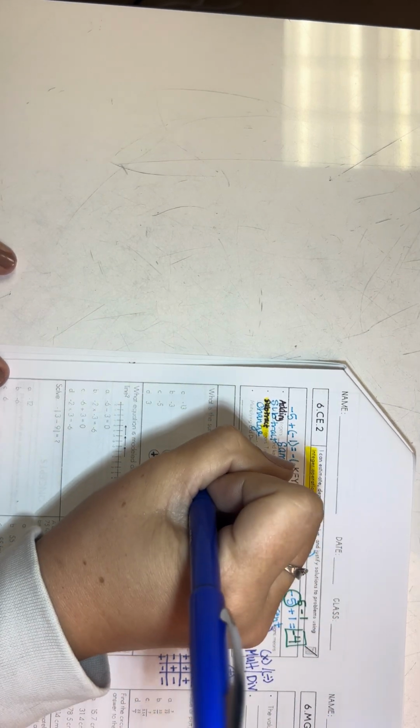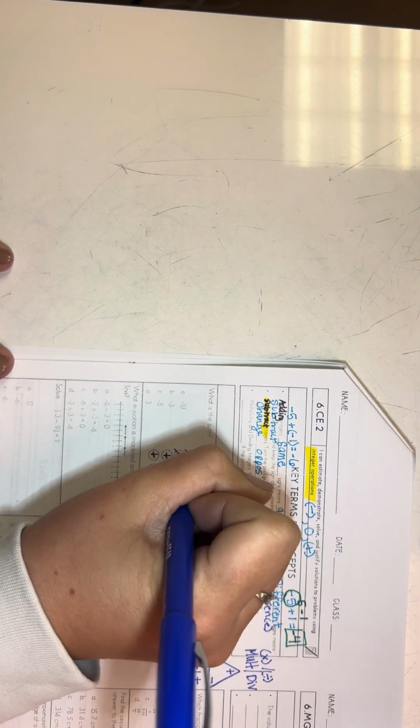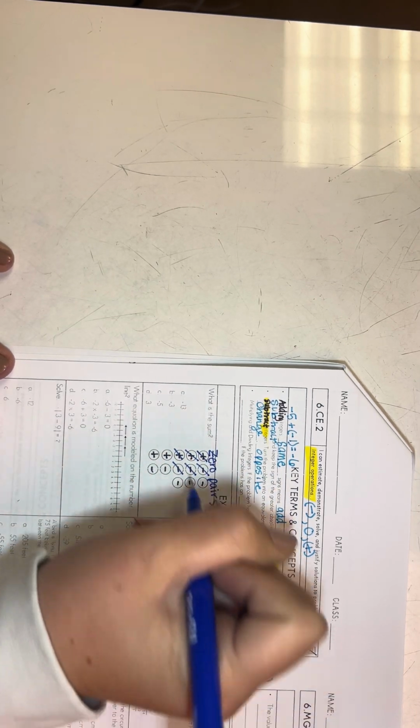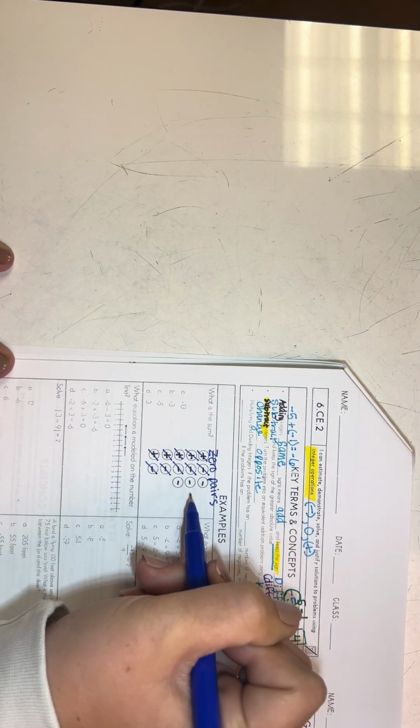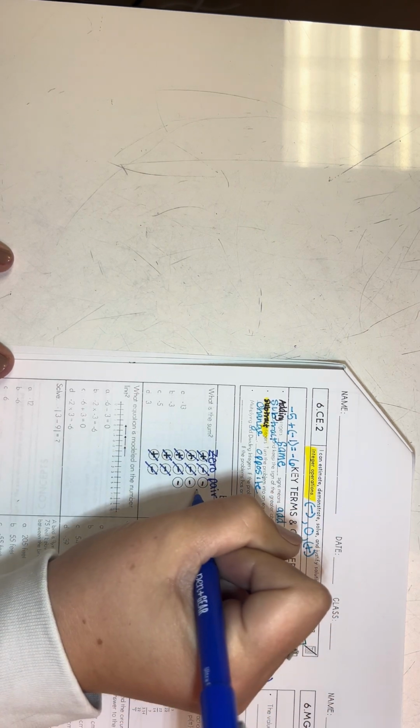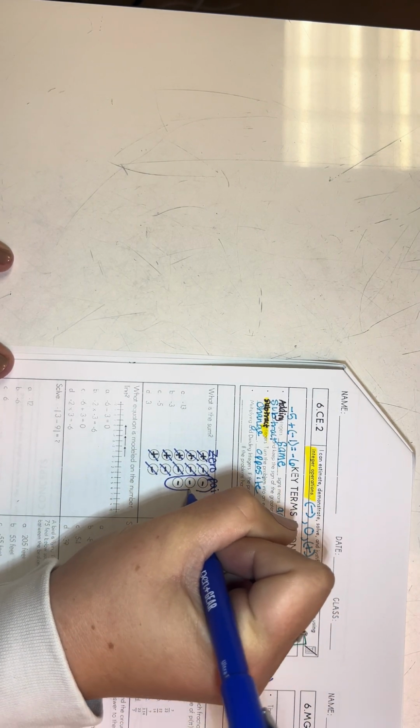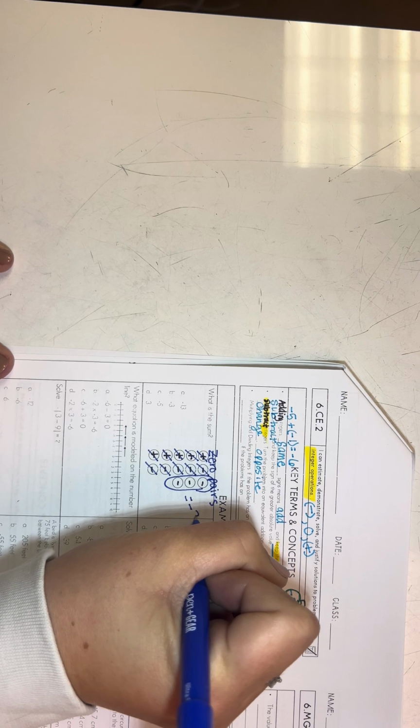Yep. Okay, so if you have 1 positive and 1 negative, you cross them out. Whatever is left is your answer. So 1 positive, 1 negative, boo-bye. 1 positive, 1 negative. Do I have any more positives to cross out these negatives with? No. So what do I have left? Negative 3. So what answer choice is that?